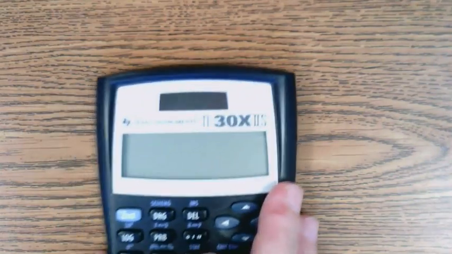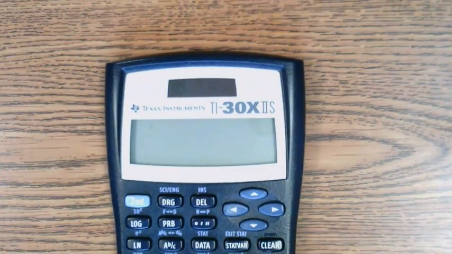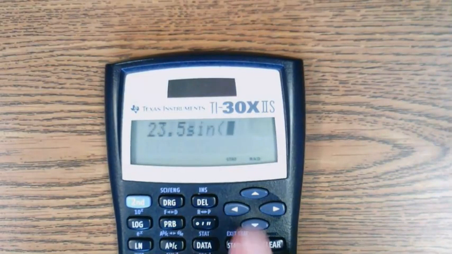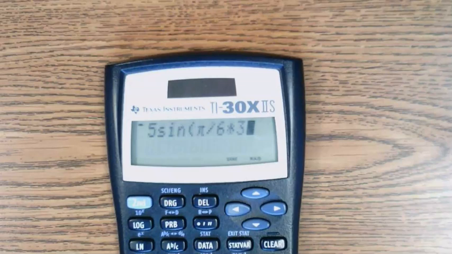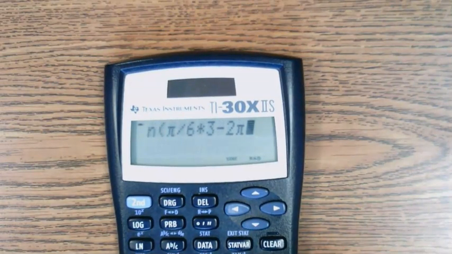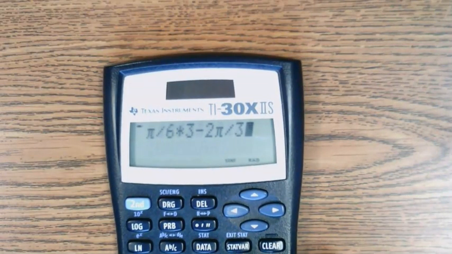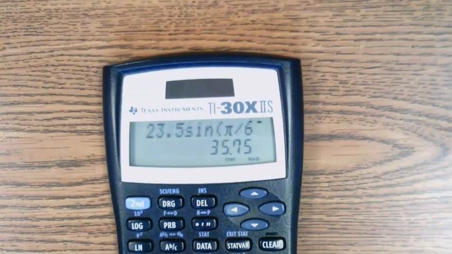I'm going to move this so I can use the equation. So 23.5 sine, pi divided by 6 times 3 minus 2 pi divided by 3, close, plus 47.5. And I get 35.75 degrees.